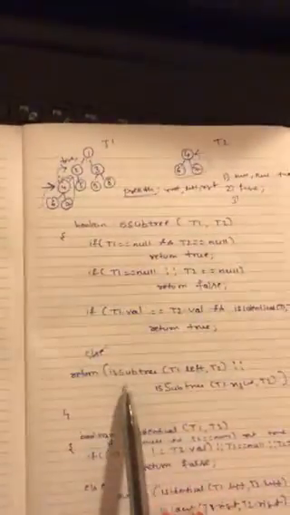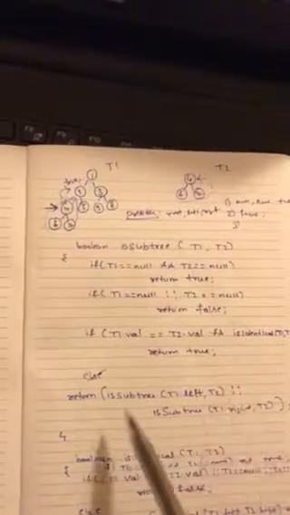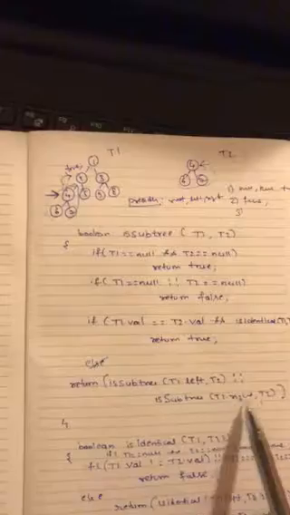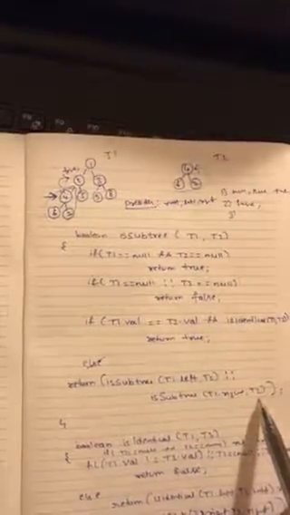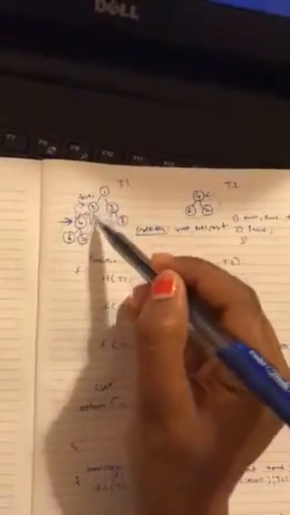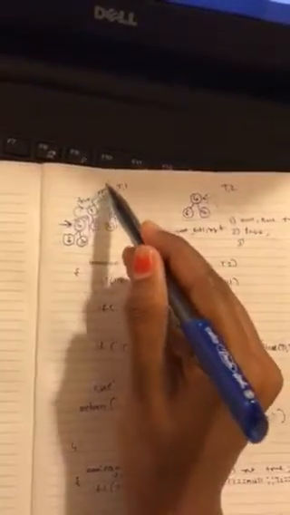Then I don't have to check this one, right? Because I'm already done with the true condition. So that's why I'm taking the OR condition: isSubtree of T1 dot left and T2, or isSubtree of T1 dot right and T2. If either of the conditions is returning true, then I am just going to return true. Because it is returning true, I'm not going to the right condition and just return true.